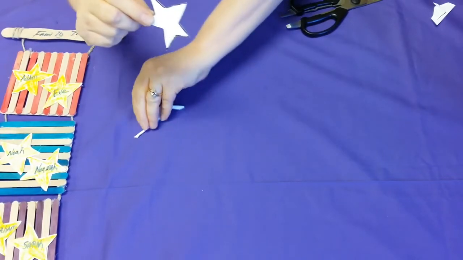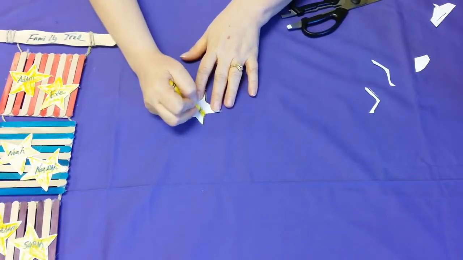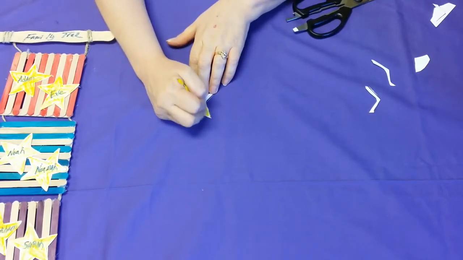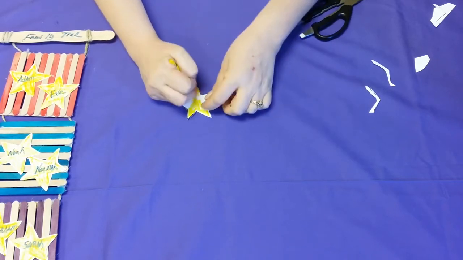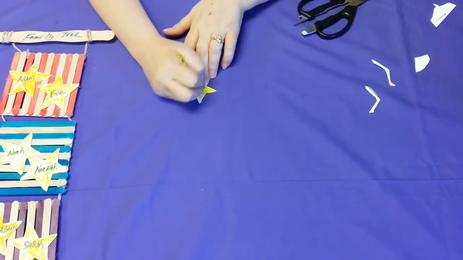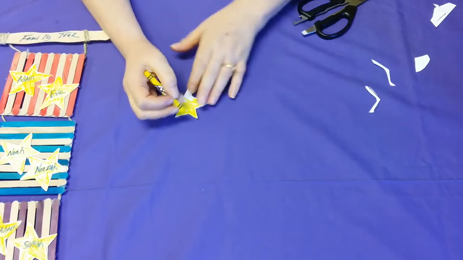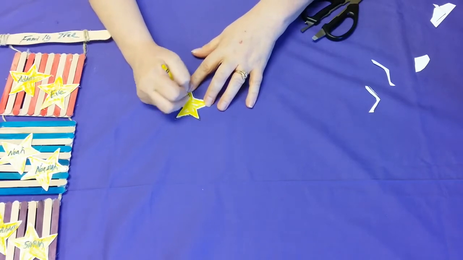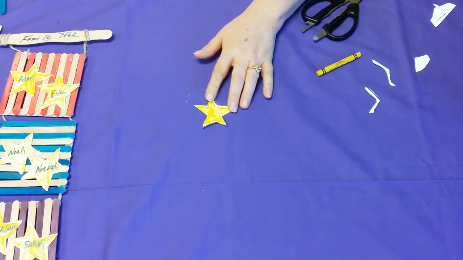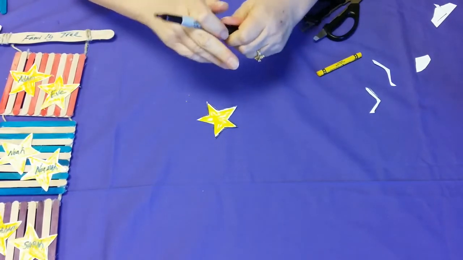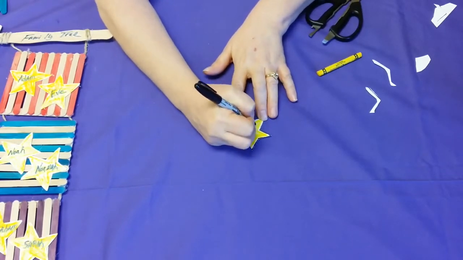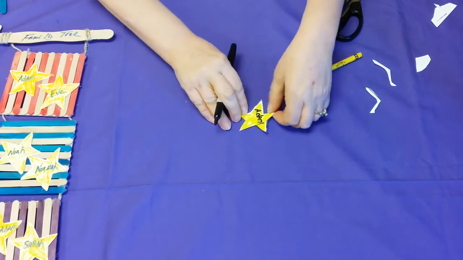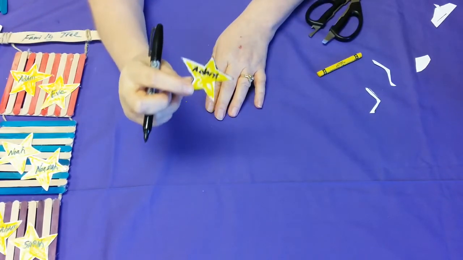So here is your completed star cut out. And now the next thing that you're going to do is you're going to color it. You can color it however you want to, but for me, most stars are yellow. So I'm going to color mine yellow. I'm just going to show you how to do 1 star because I think at this point, y'all know how to color really well. Let's see, here's our marker. The first one we're going to do is going to be for Adam. A, D, A, M. That's the first star for our project.